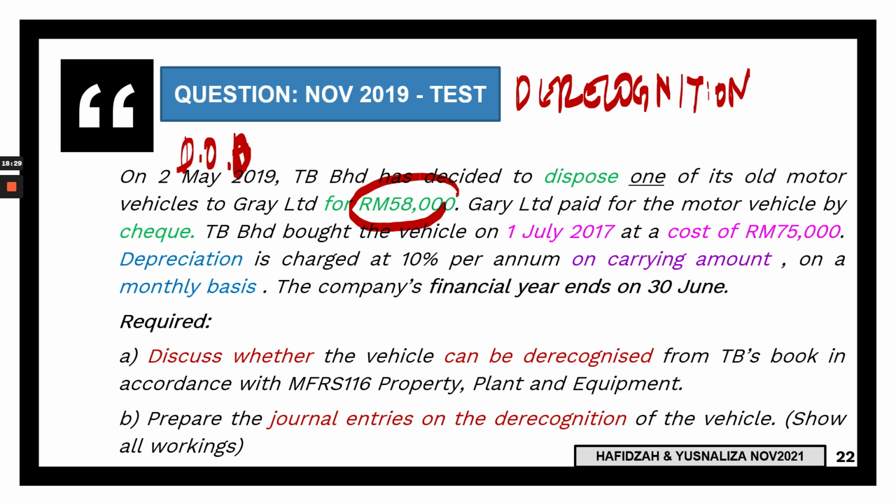Remember, this is disposal proceeds, which you receive from Gray. Gray Limited paid for the motor vehicle by check, so it was received by check. So the bank account must be debited. And it was informed here that TB, the reporting entity, bought the motor vehicle on 1st of July. So 1st of July here is the date of acquisition for the motor vehicle. So it was bought on 1st of July 2017 and it was disposed on 2nd of May 2019.